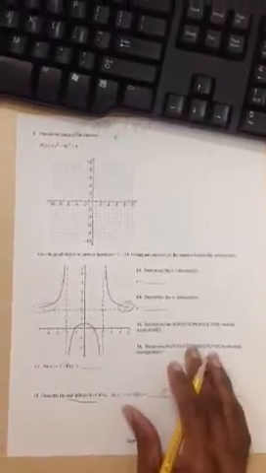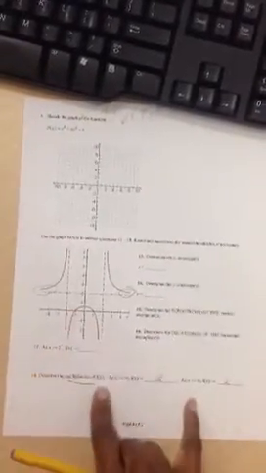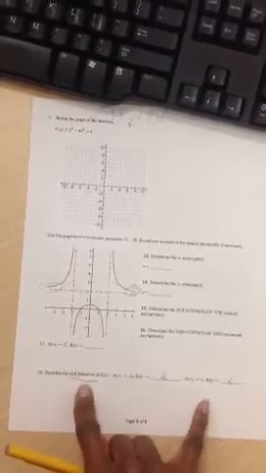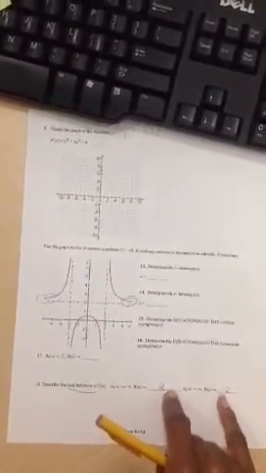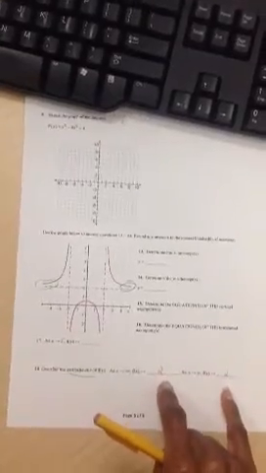So whenever you're dealing with a rational graph or a rational equation and you're talking about end behavior, it's always going to approach that horizontal asymptote, the line that your graph gets very, very close to.